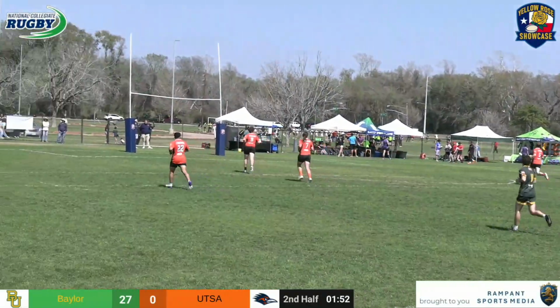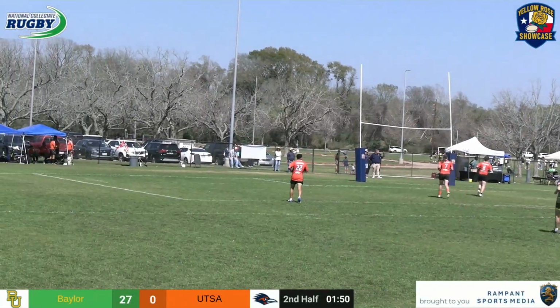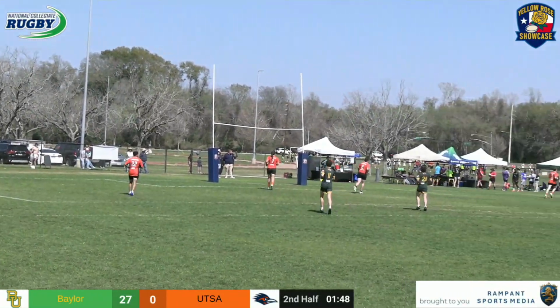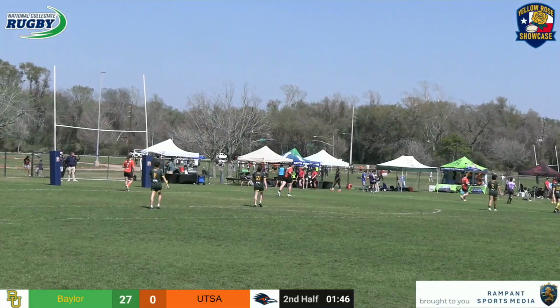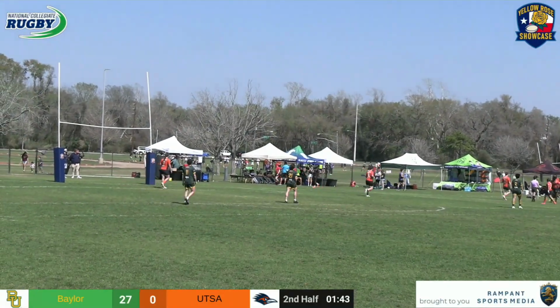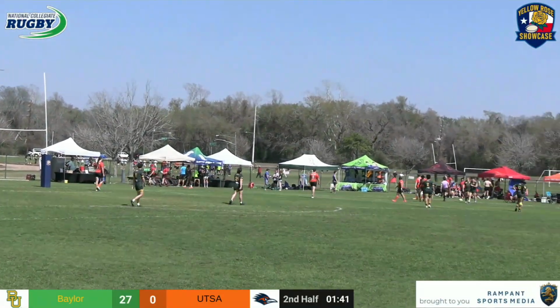Deep kick by Baylor. And looks like that one rolled into touch down inside the 22.